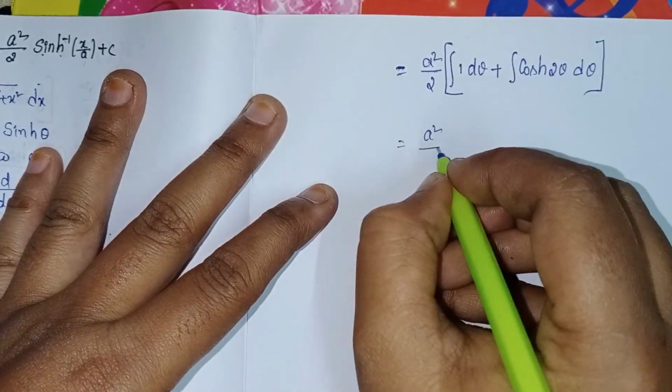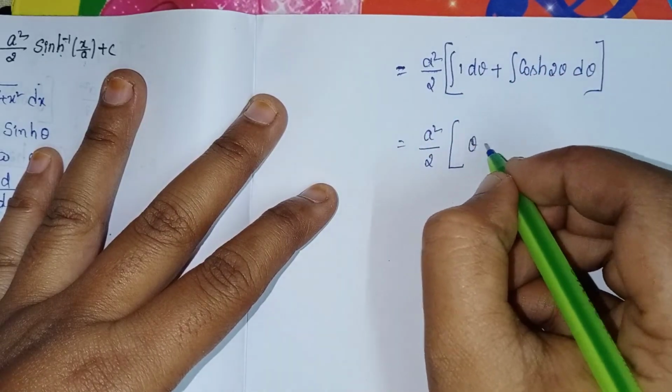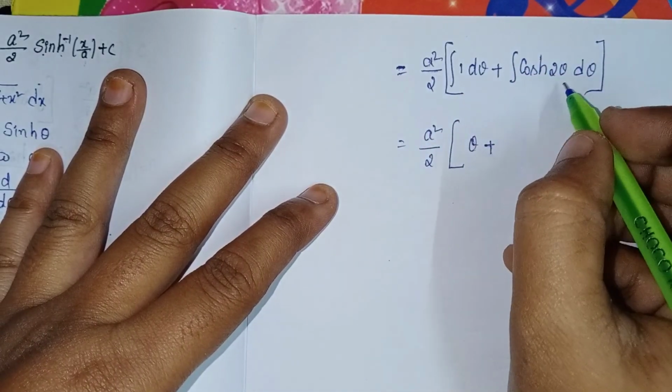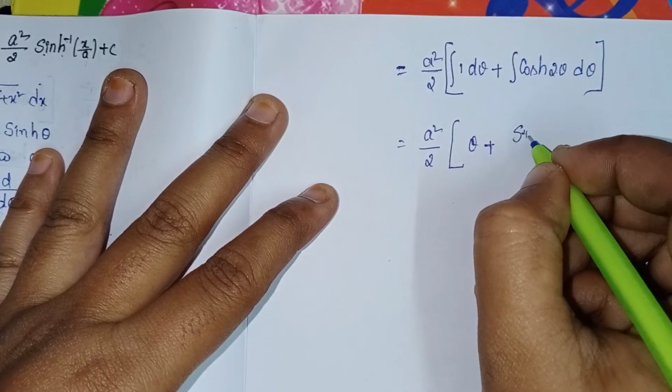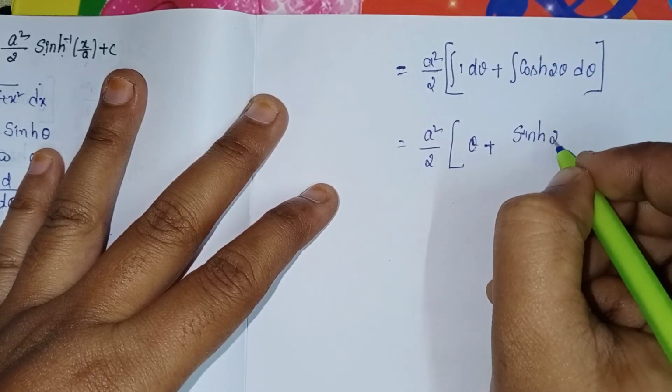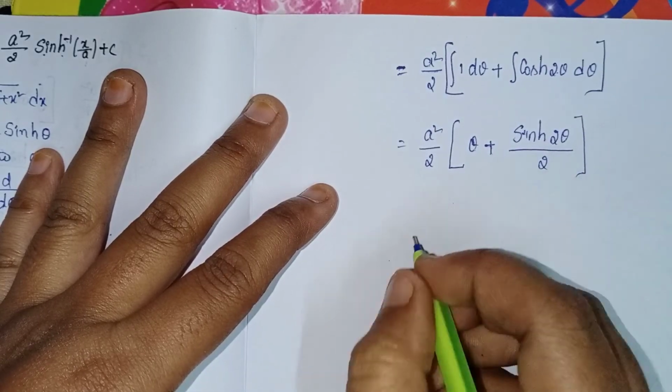A square by 2 into theta, plus integral cosh 2 theta means sinh 2 theta by 2.